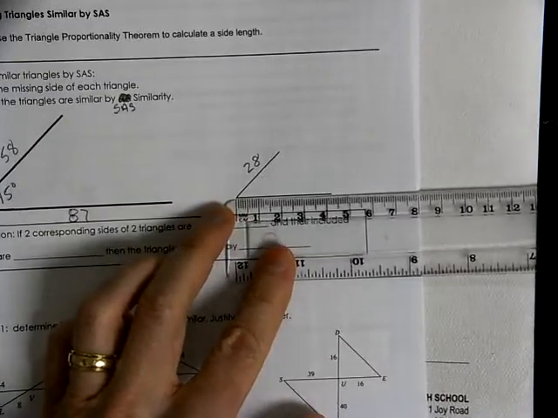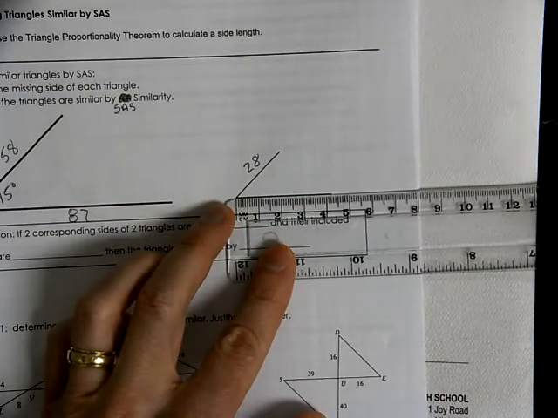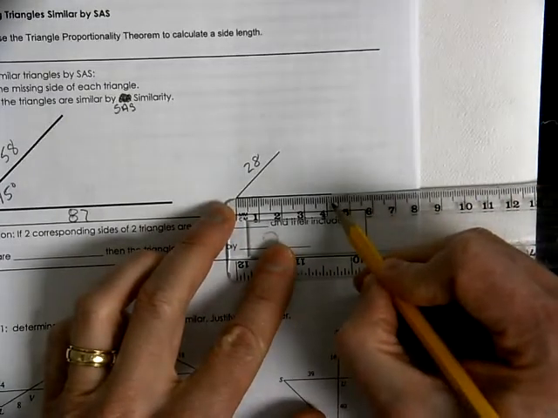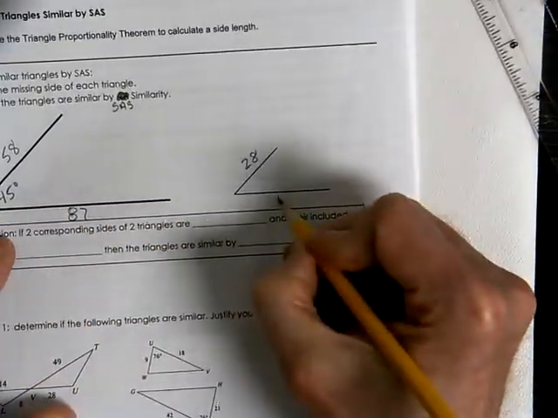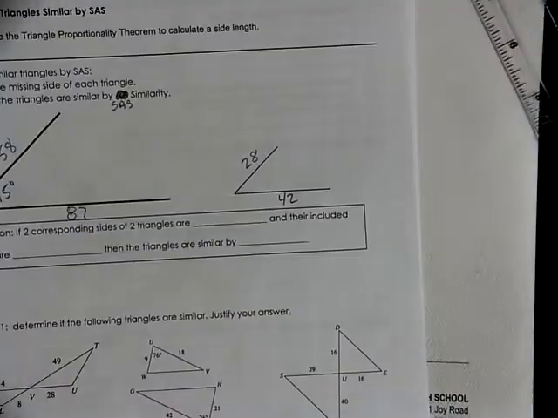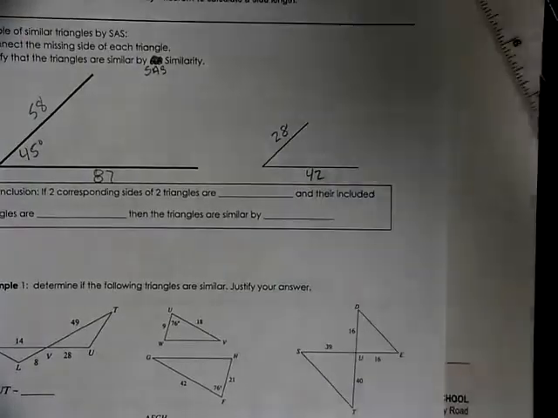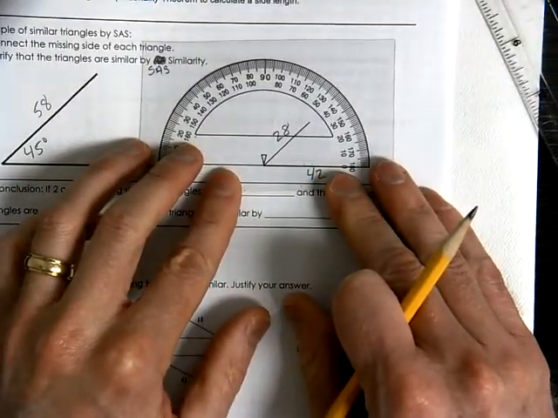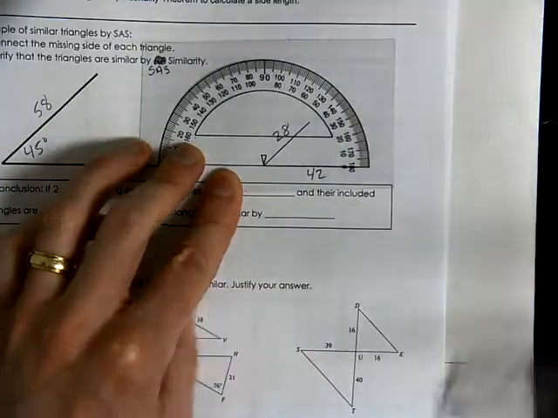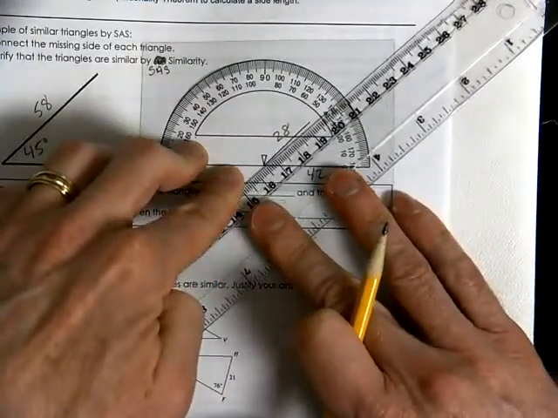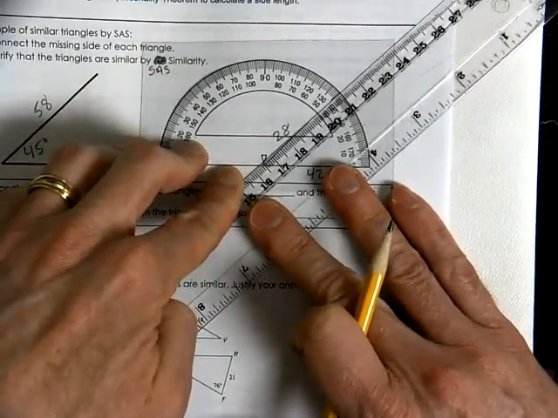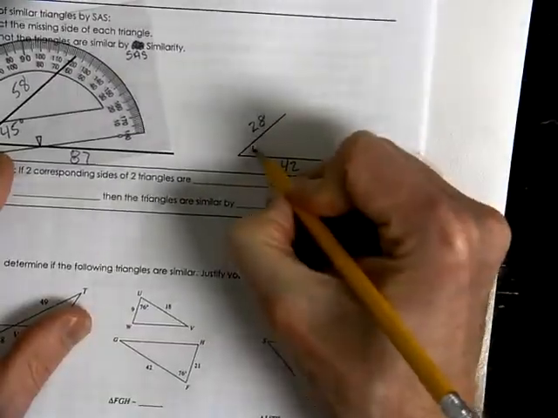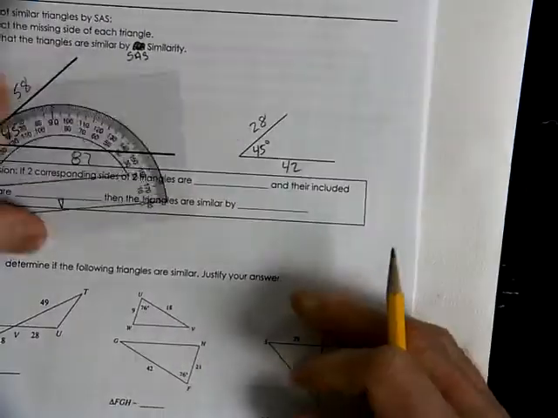And then this side looks to be 42. All right. And we should measure our angle. If we extend this side up, it looks like it goes right to that 45. So this is 45 degrees.